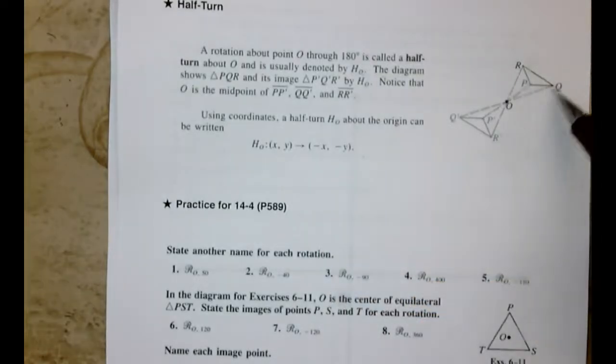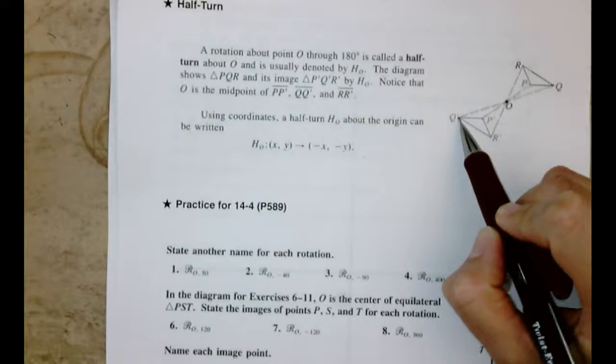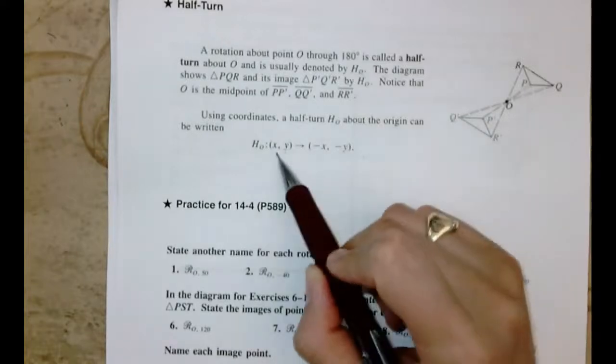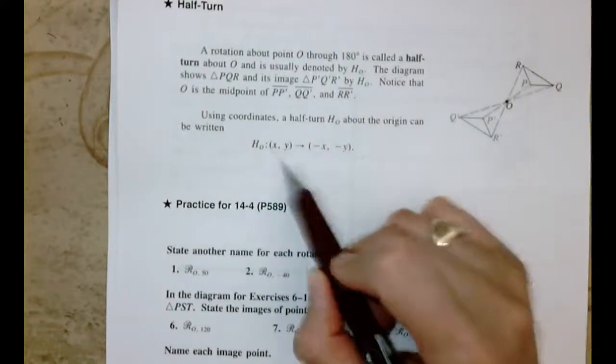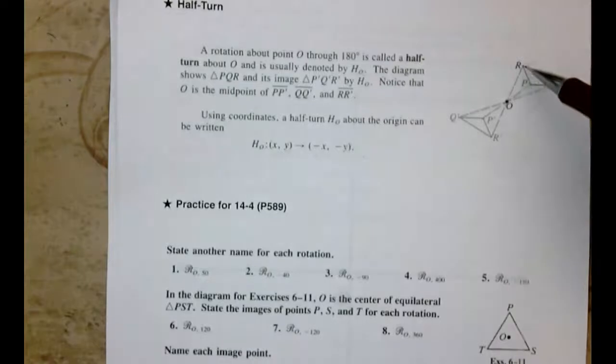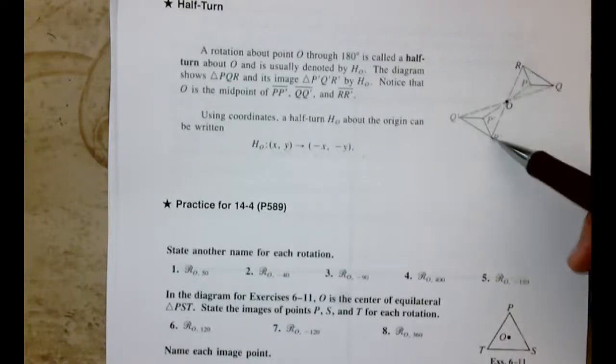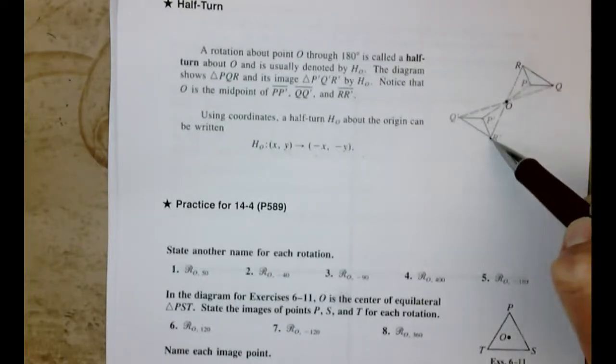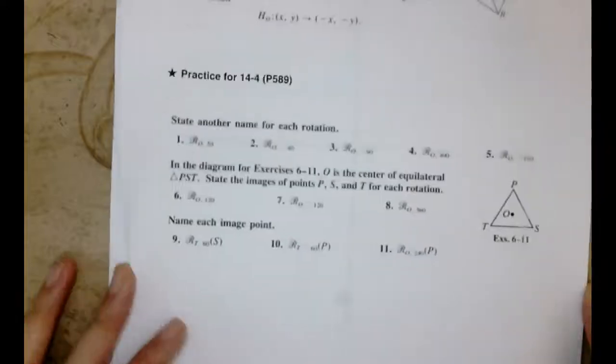If you go 180-degree turn, no matter what the coordinate is, the new coordinate is going to have, so this coordinate has X and Y, right? So this coordinate is minus X, minus Y. It's not changing the order, it's the same, it's just the sign that is changing. So if this coordinate is X and Y, this coordinate is minus X, minus Y, and so forth. Okay? All right, so let's do some practice.